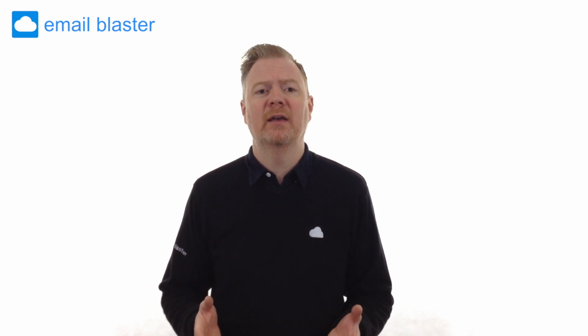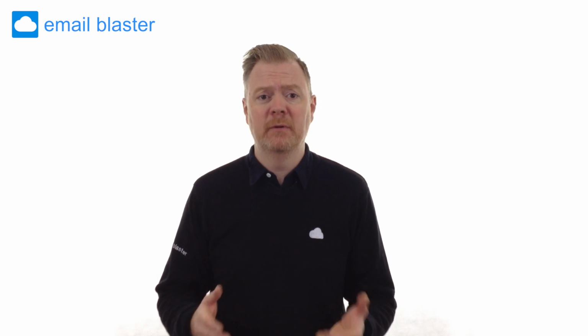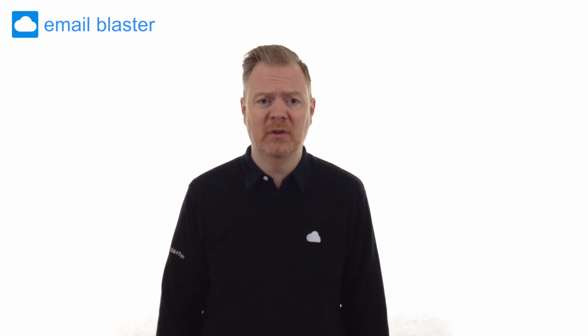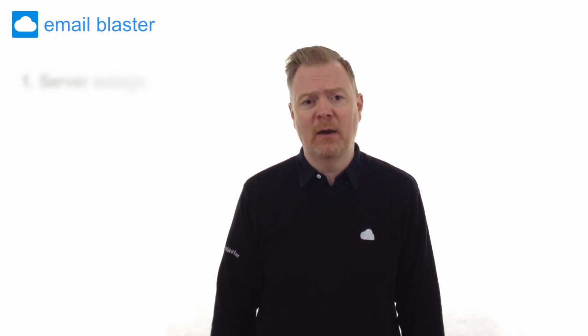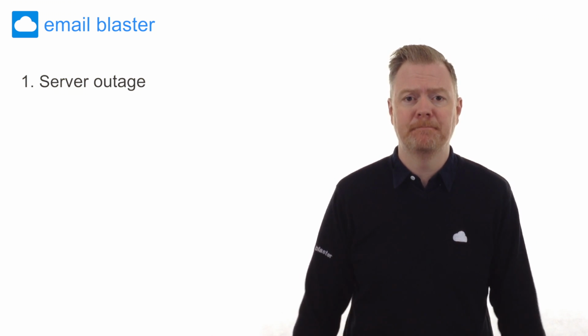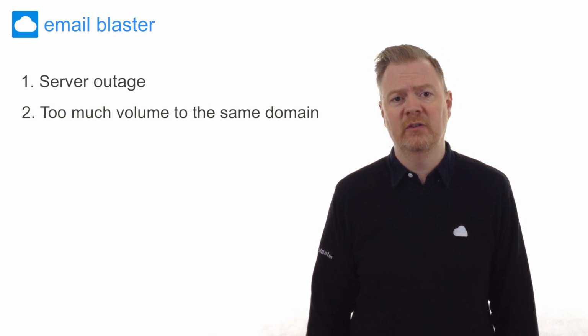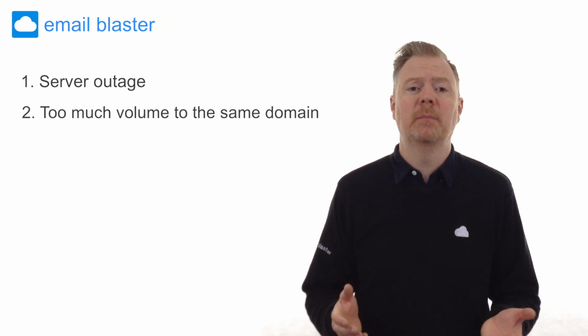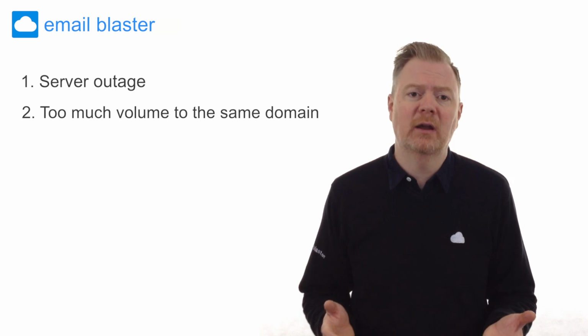Okay, so the first one is a soft bounce. A soft bounce is a failure message which in most cases indicates a temporary failure. This means that the domain may be live, but for some reason the mailbox may not be accepting emails. Now this could be for a number of reasons. It could be a server outage at your recipient's end. It could be that their mailbox is full at the moment. Or it could be volume. It could be that you're sending to quite a few mailboxes in the same domain, and the recipient's gatekeeper has picked this up and is bouncing them because they may think it looks like an attack of some kind.